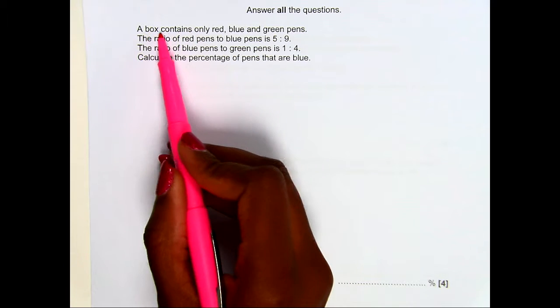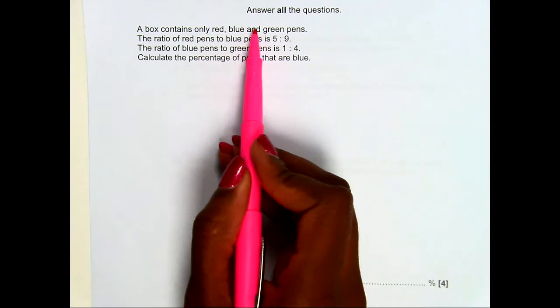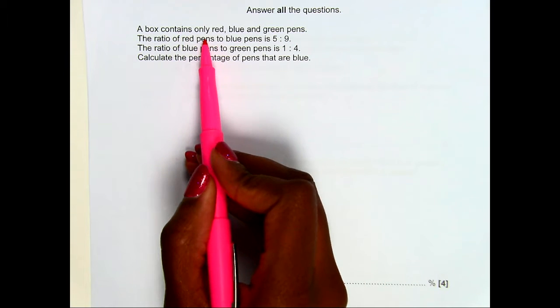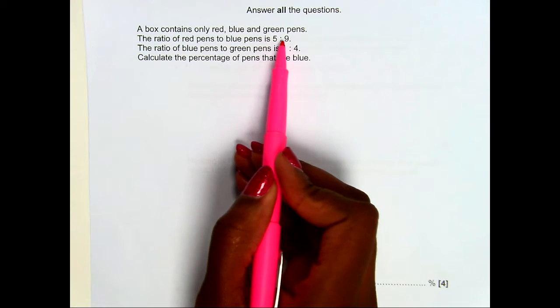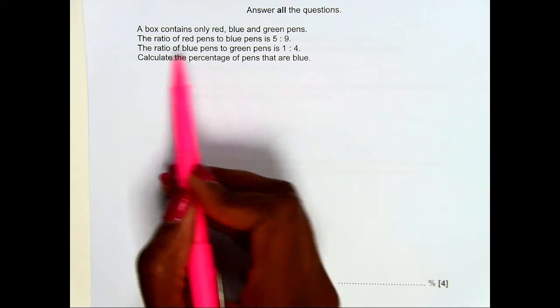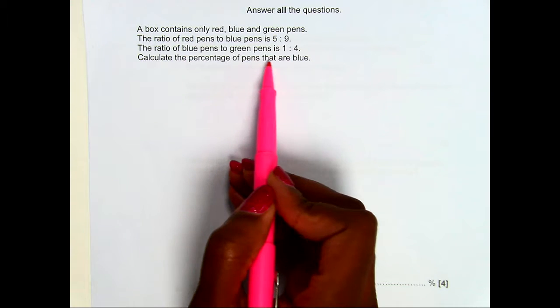I'm going to be going through some questions for an OCR GCSE paper, and I hope you find it useful. The first question says, a box contains only red, blue and green pens. The ratio of red pens to blue pens is 5:9. The ratio of blue pens to green pens is 1:4. Calculate the percentage of pens that are blue.